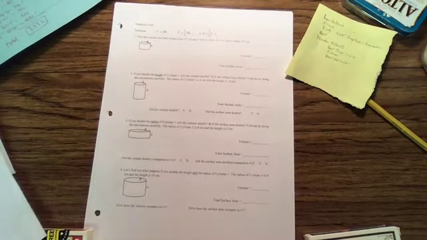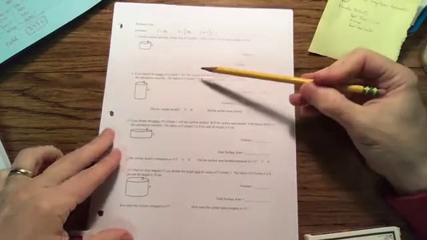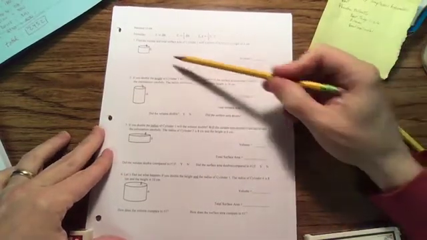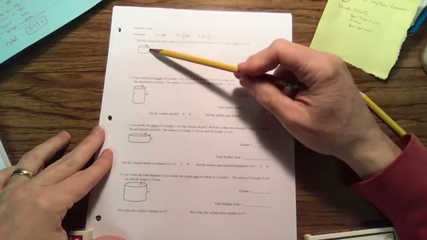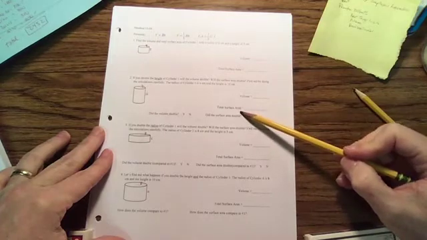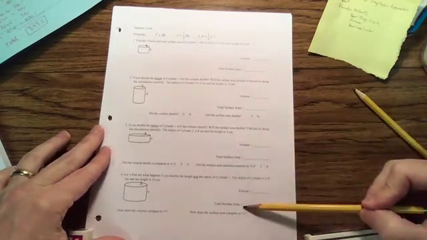I want to give you a couple of tips here before you dive into them. These are all very, very straightforward problems on the front page. Just calculate the volume, calculate the total surface area of this can. Same thing with number 2. Calculate the volume and the total surface area. Calculate the volume and the total surface area. Calculate the volume and the total surface area.